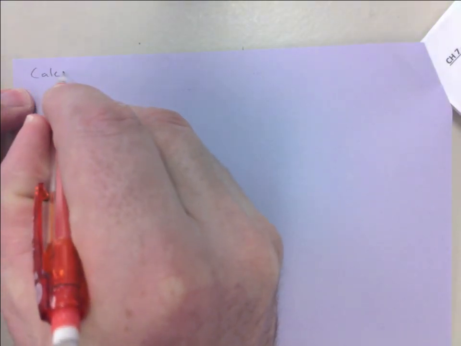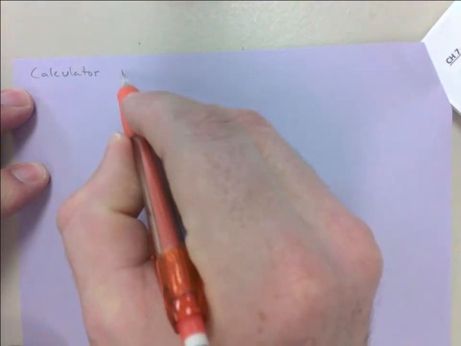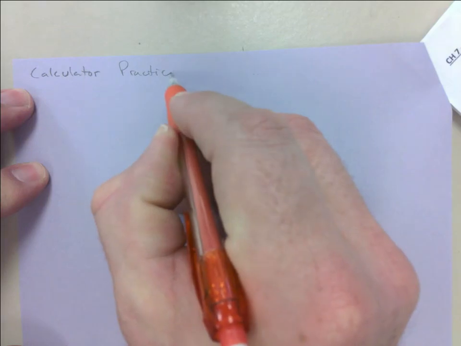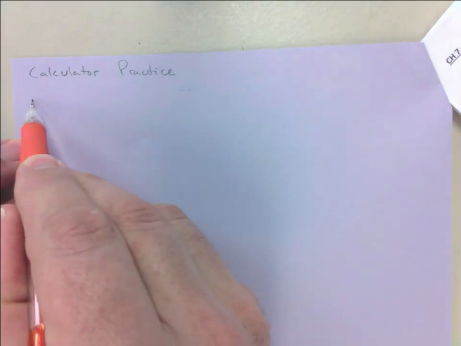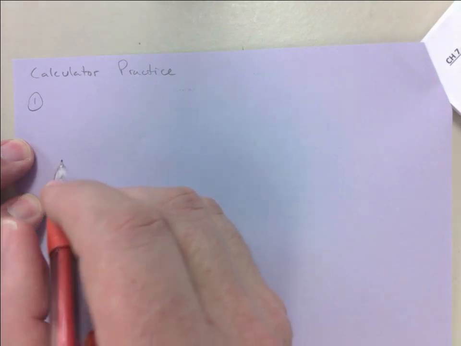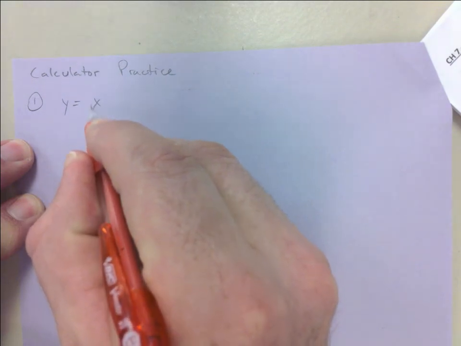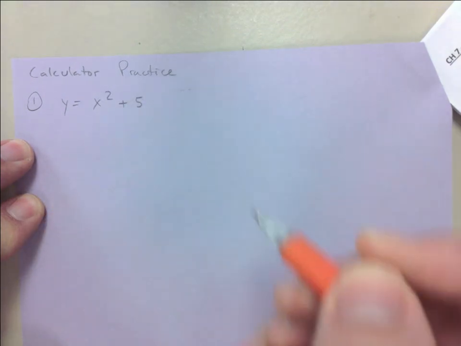Calculator practice. So if you just joined us, the back of your cover. So let's try this one first. We're going to go nice and easy here. Y equals x squared plus 5.